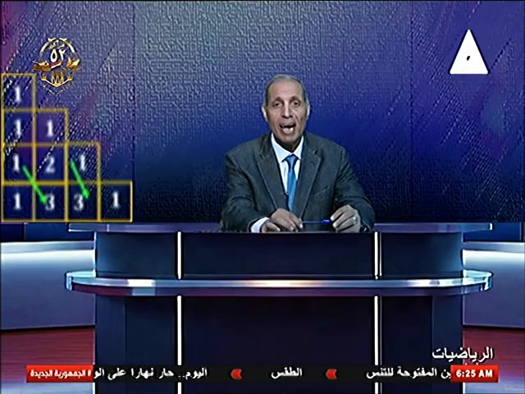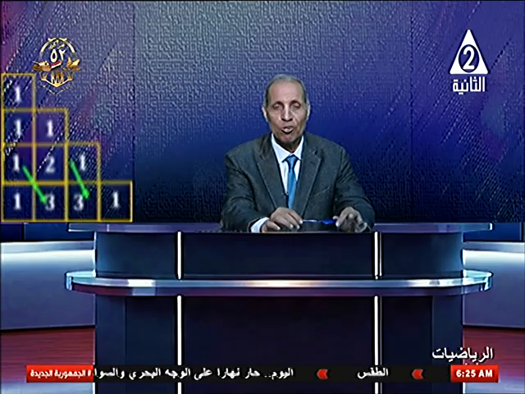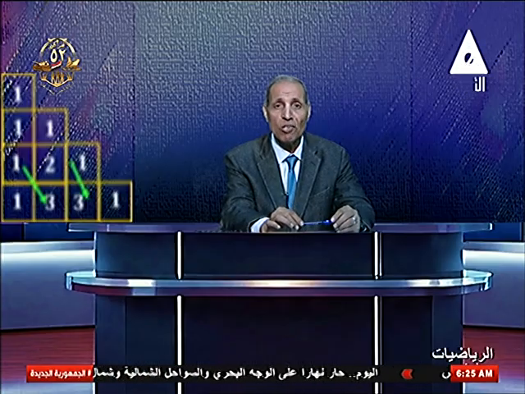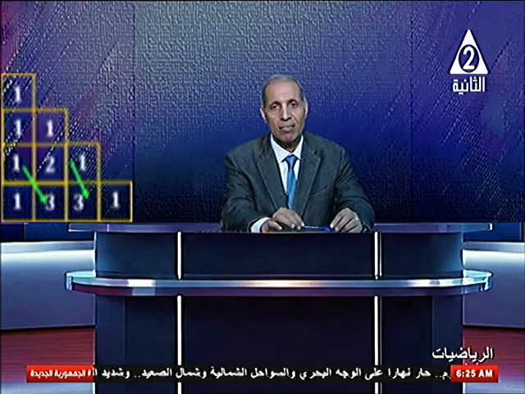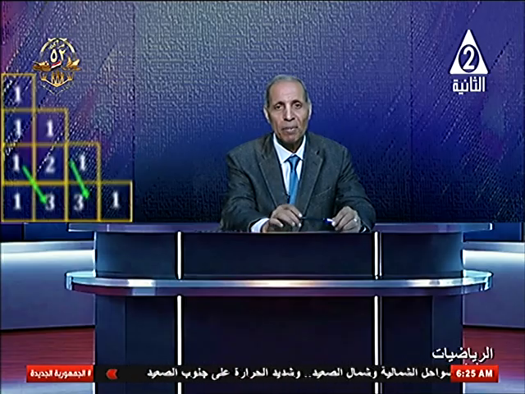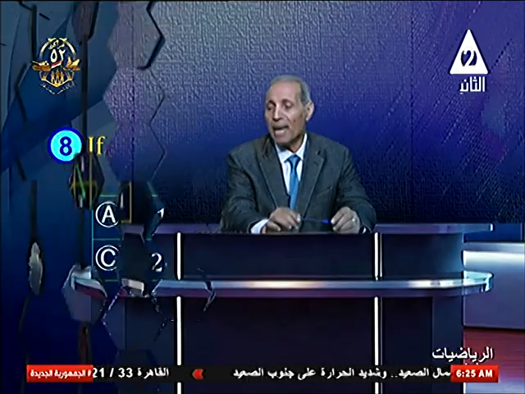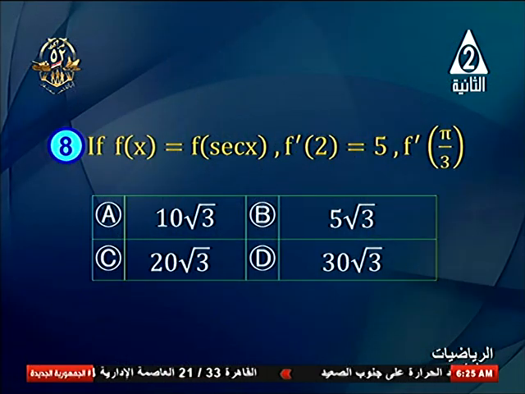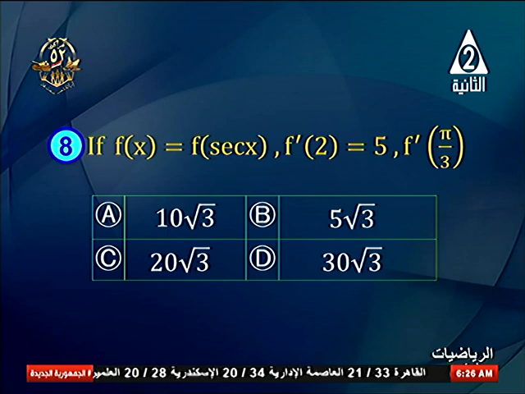Then if we have the function sec x, what is the differentiation? Sec x tan x. Look at the solution of this example. We have the function f of sec x. What is the derivative? f dash of sec multiply sec tan.